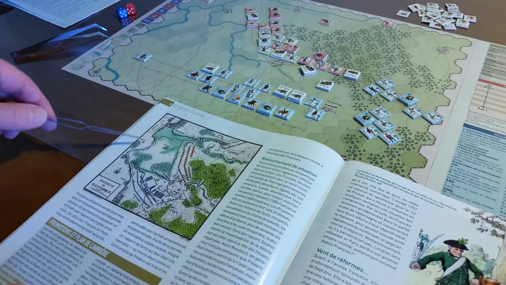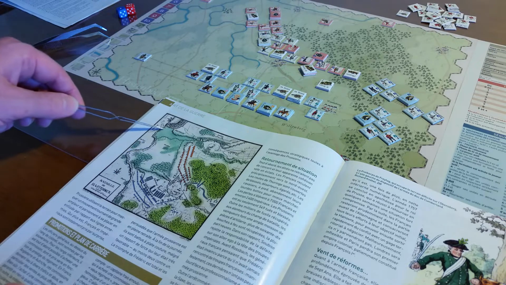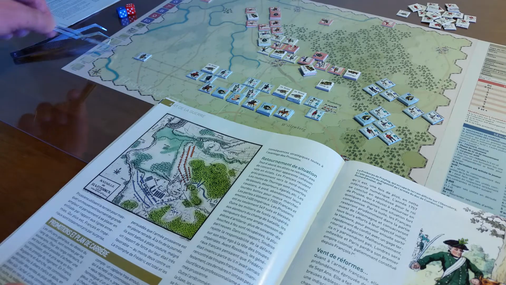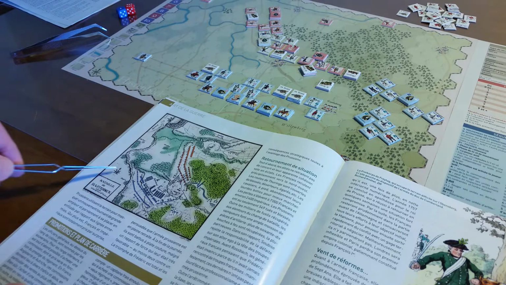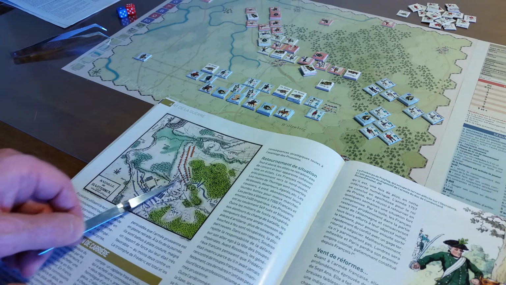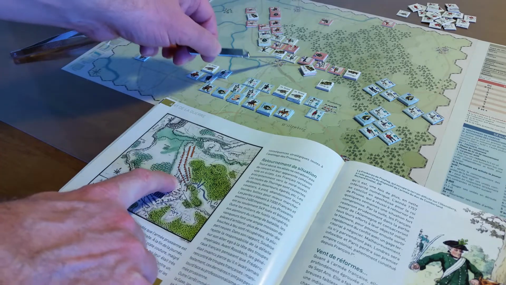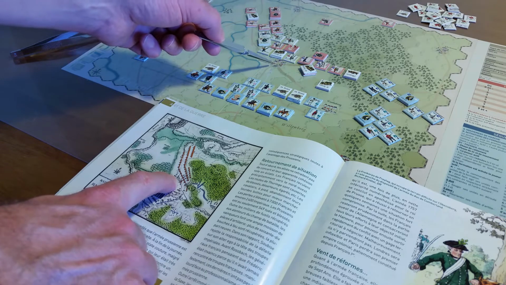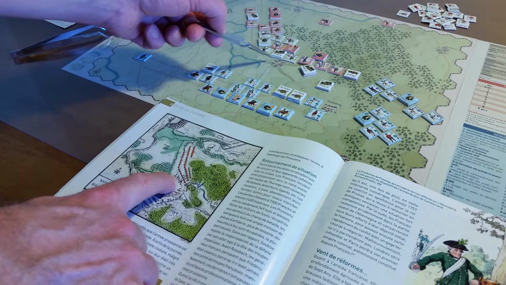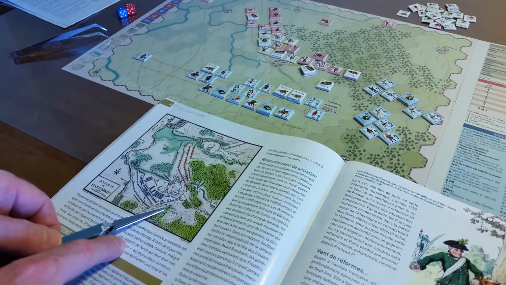So that corresponds. Then we have the Weser River here on the map, and that is the Weser River labeled correctly there. Then we have Hastenbeck village here. There's Hastenbeck right there. It's a crossroads. It has a road going out all 6 hex sides. So there's Hastenbeck. What else from here?